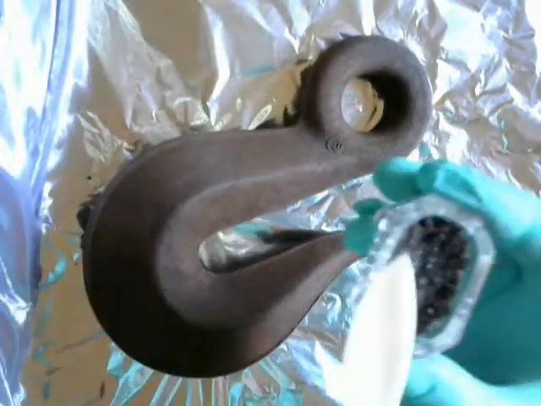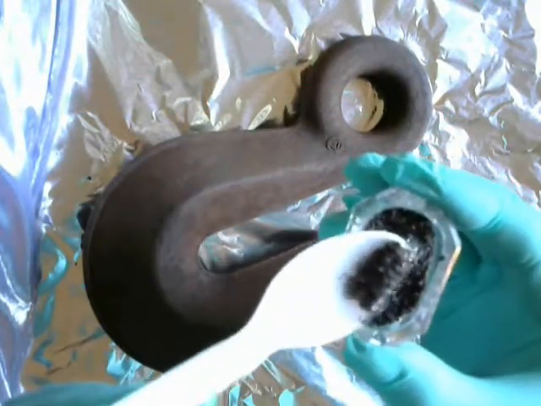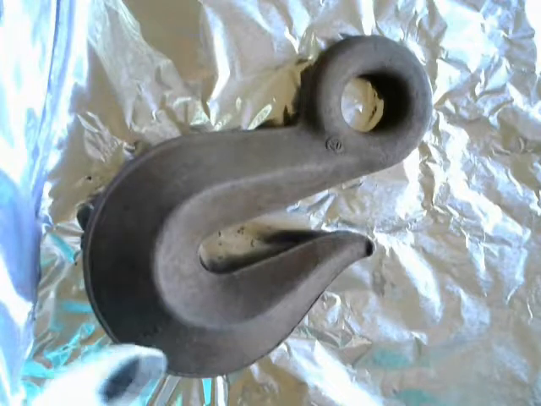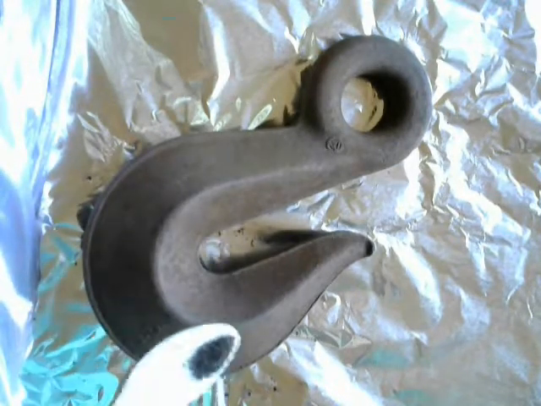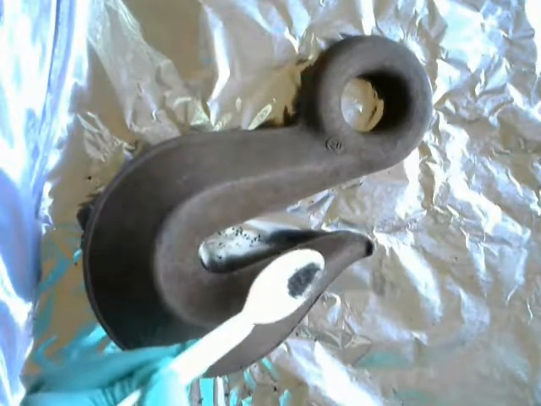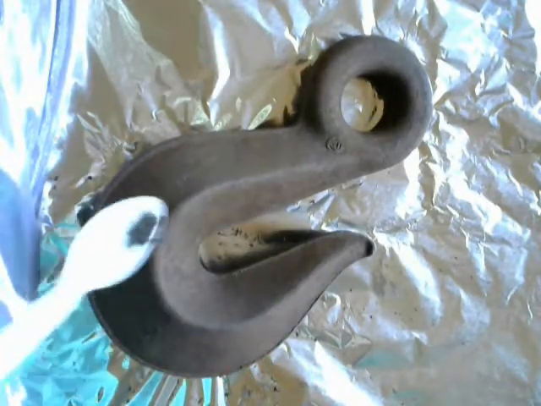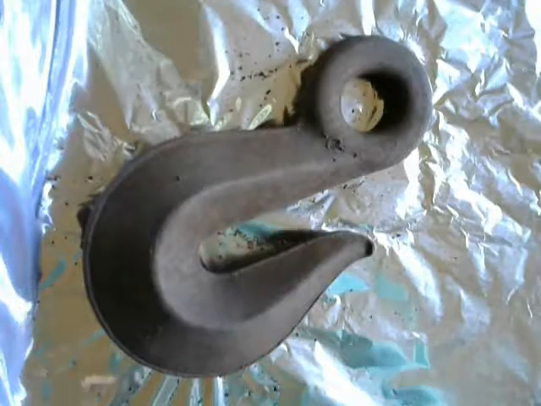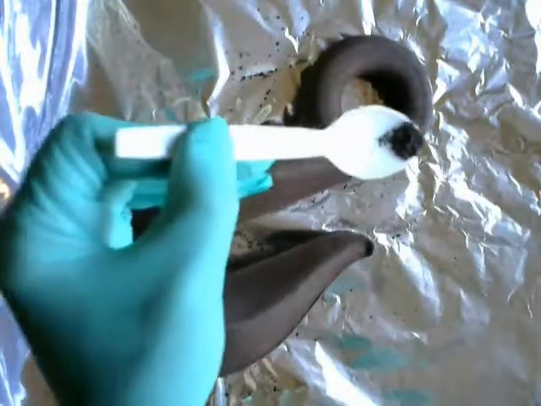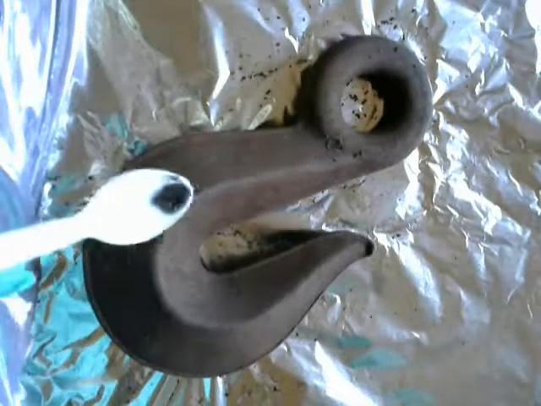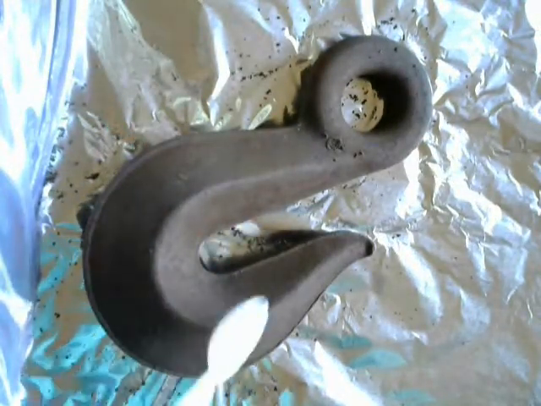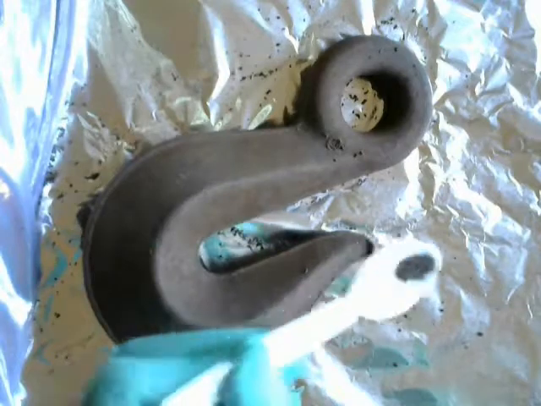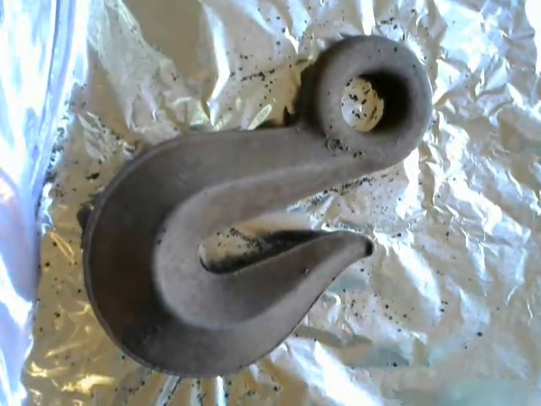Going to carefully take some of the poppy seeds and sprinkle them onto the hook. Noticing how they don't stick at all. They just fall right off. Poppy seeds don't stick a bit. All right.